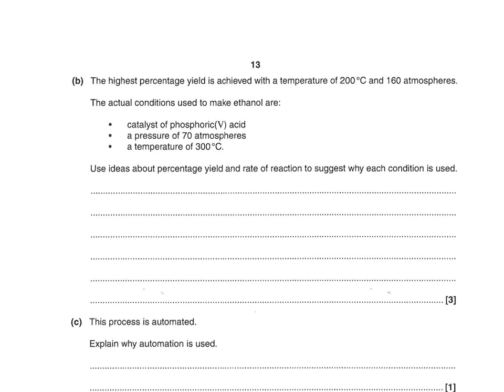Second mark can be talking about the pressure, so you can say that 70 atmospheres is used because it's cheaper to generate than higher pressures. And the temperature, you've got to talk about it being an optimal temperature, a compromised temperature. So the idea that 300 degrees is used to increase the rate of reaction, but to sacrifice the percentage yield. So the idea that a higher temperature would increase the rate of reaction, but a lower temperature would get a higher percentage yield. So there's a compromise or optimum condition to be found.